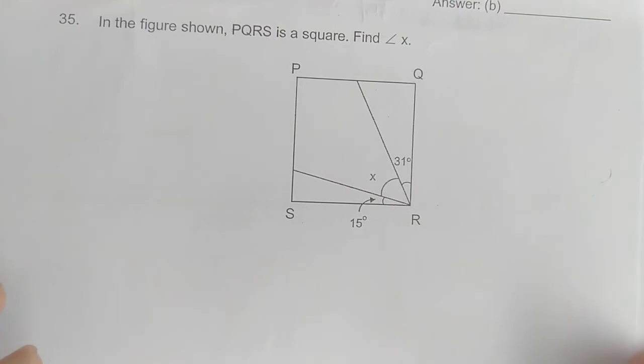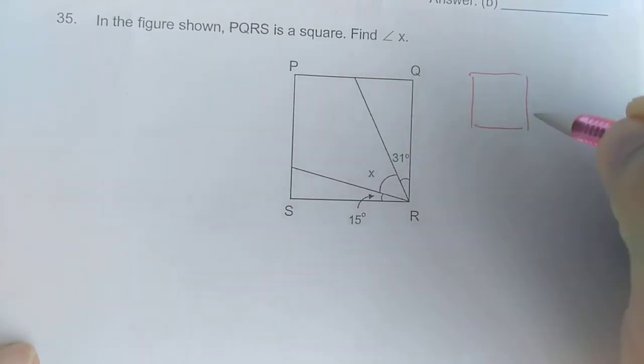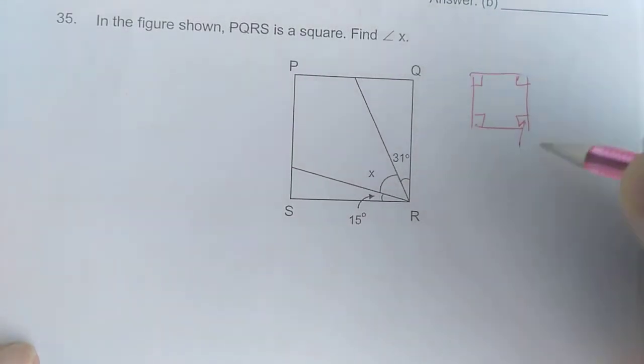Now, next one, question 35. In the figure below, PQRS is a square. Find angle X. So let's recall some basic properties. For a square, you know that all the angles are right angles. Right angles means 90 degrees.